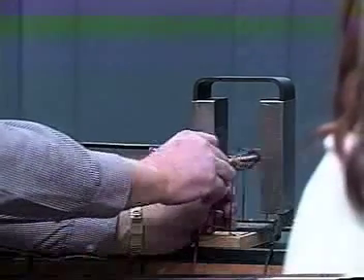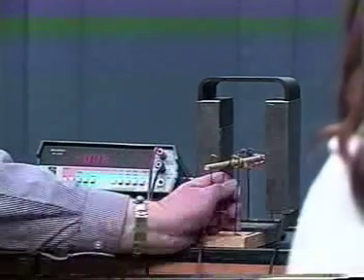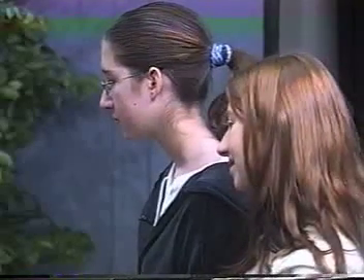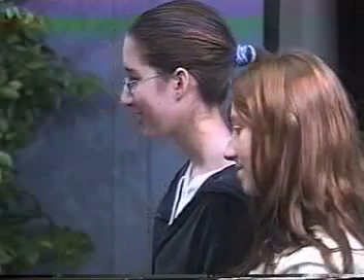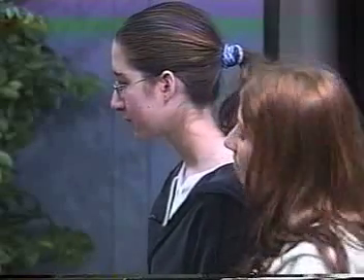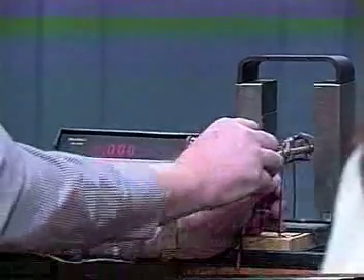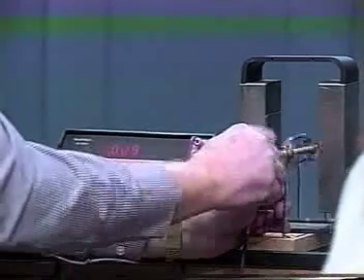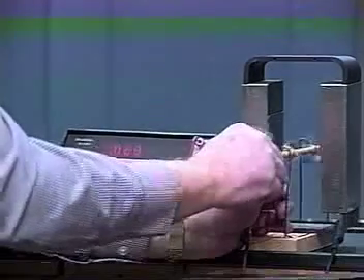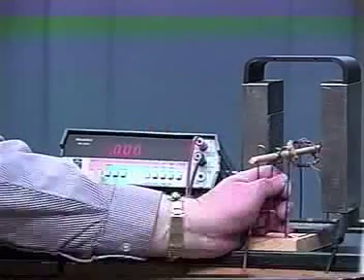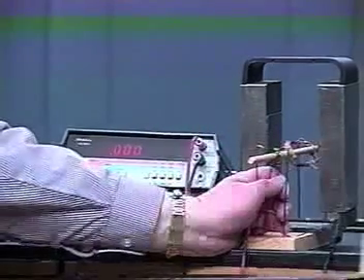The faster I go, the higher it goes. And if I go in the opposite direction, it goes negative. So I've got several loops of wire there, and I can turn them pretty fast by rotating this shaft, the stick, and I can generate electricity.